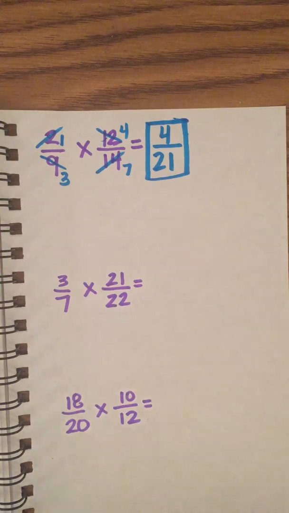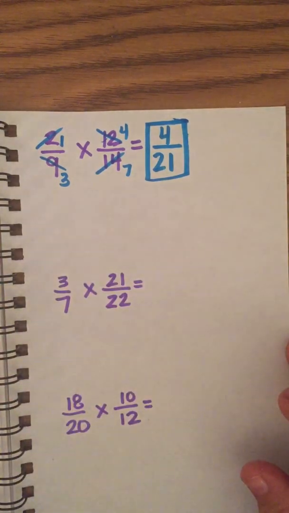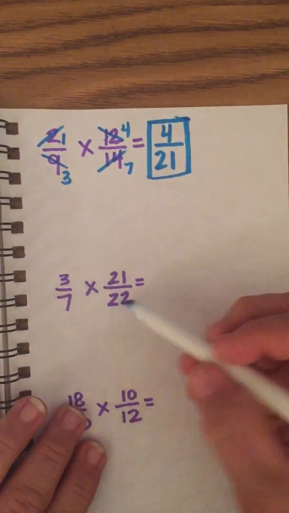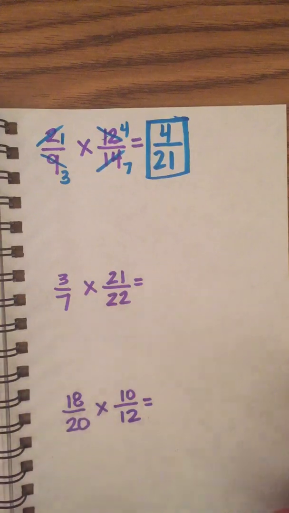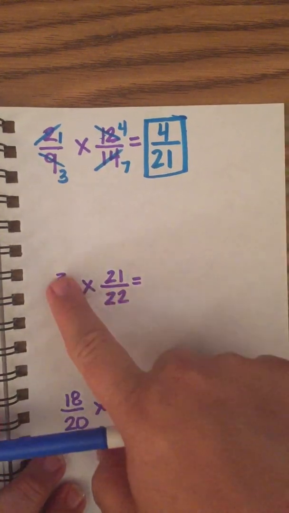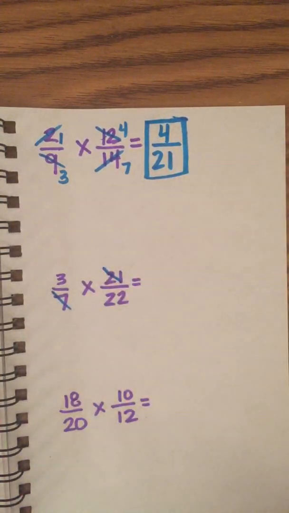3/7 times 21/22. This would be a lot of multiplying right here if you didn't try to cross simplify. So let's at least see if we can. 3 and 22. Well, 3 only has factors of 1 and 3. And I can't divide this by either of those. So I can't simplify 3 and 22, but I can simplify 7 and 21.